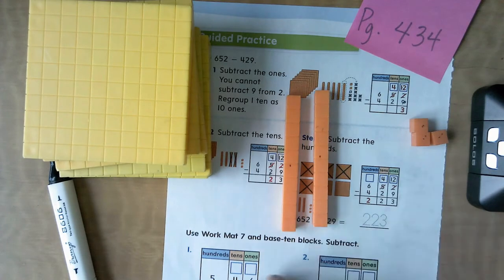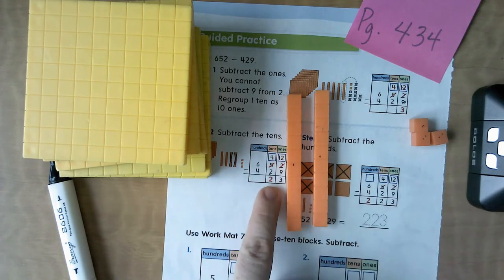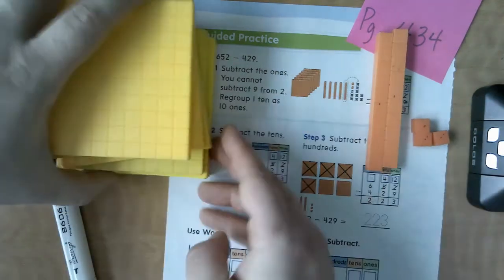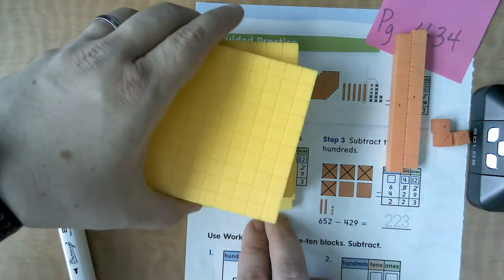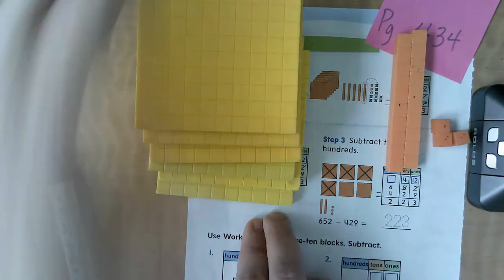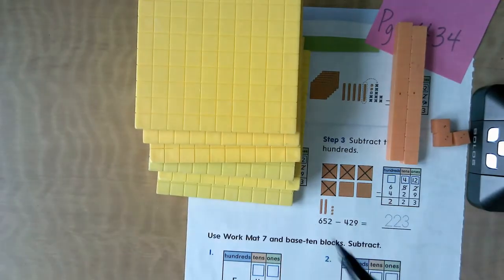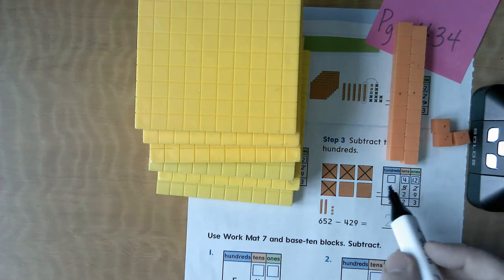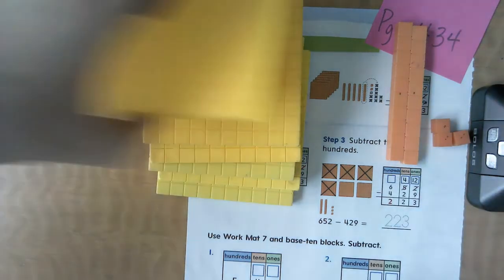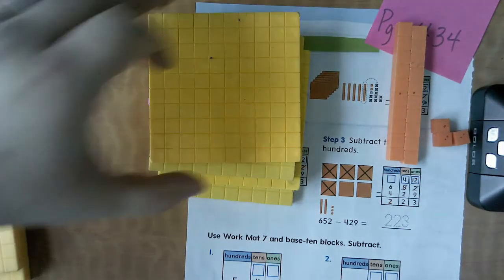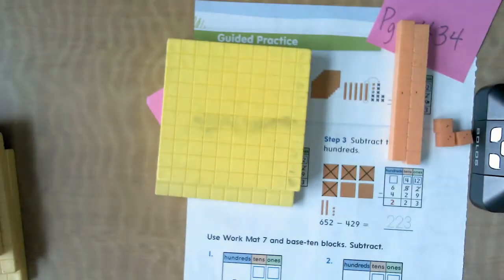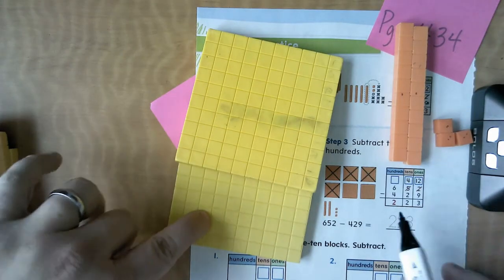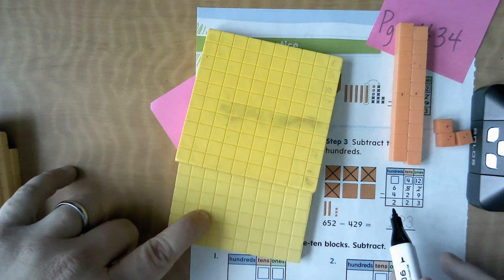How many straights was I left with? 1, 2. So a 2 is going to go in my tens place because there's 2 of them left over. Now that I've done that, I move on to my hundreds place. I have 6 hundreds here, and I'm going to take away 4 of them. Did I have to regroup? No. So I'm just focusing on 6 minus 4. I'm going to take away 1, 2, 3, 4. And how many am I left with here? 1, 2, which is why we have a 2 in our hundreds place.